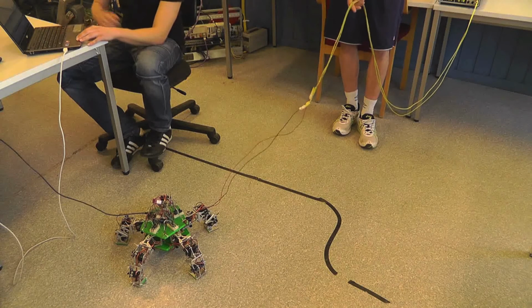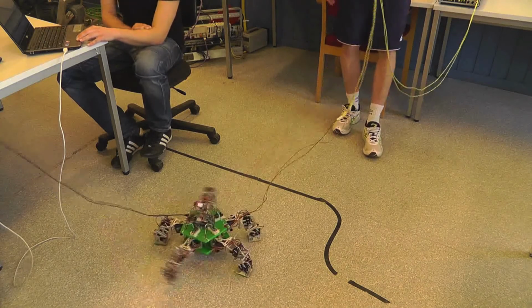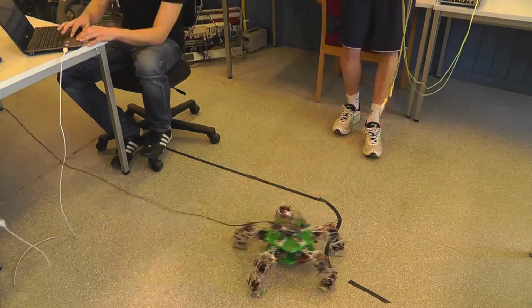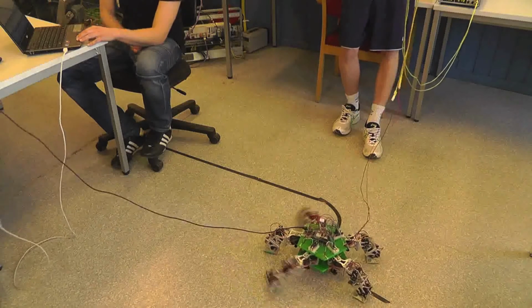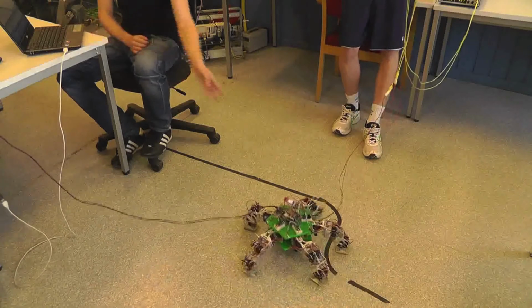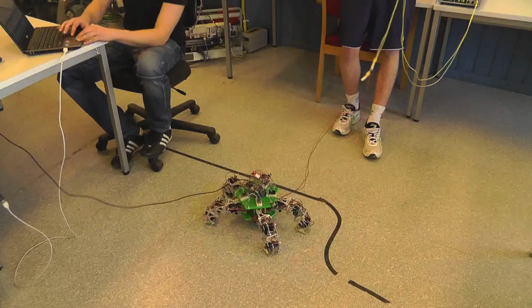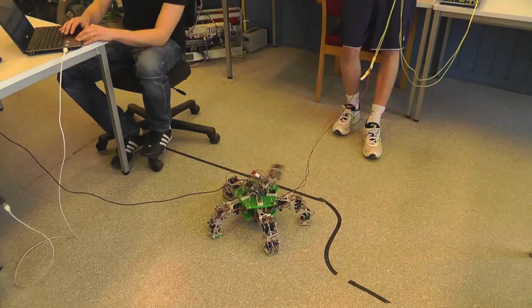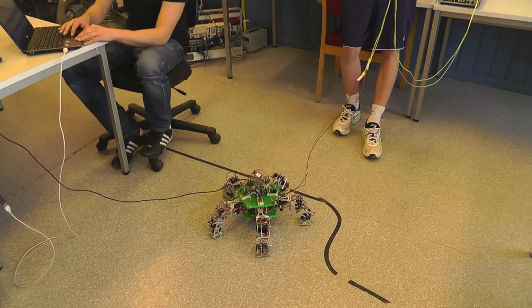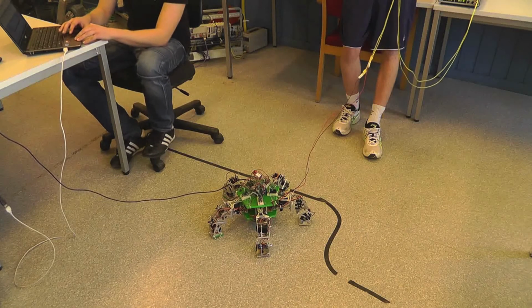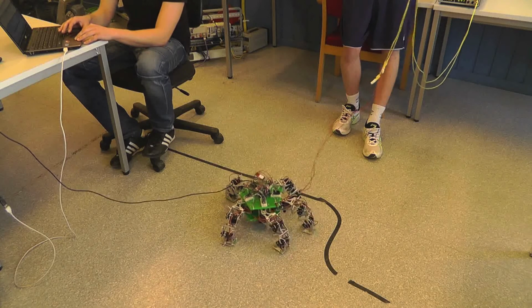And one that's quite similar, it's very similar, but it's not so good that way. And the last one looks pretty funny, but it moves quite okay.